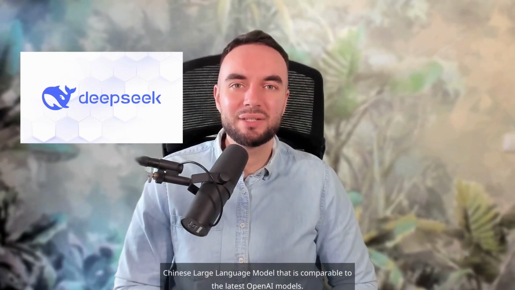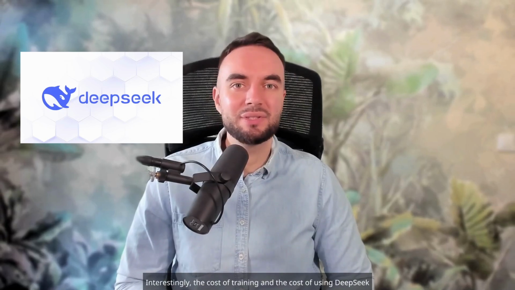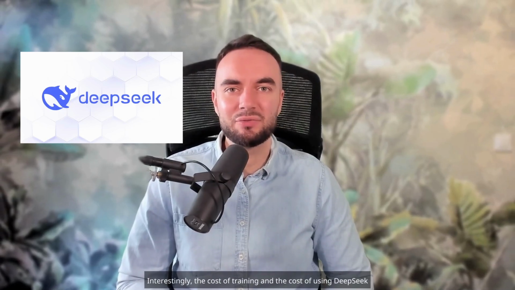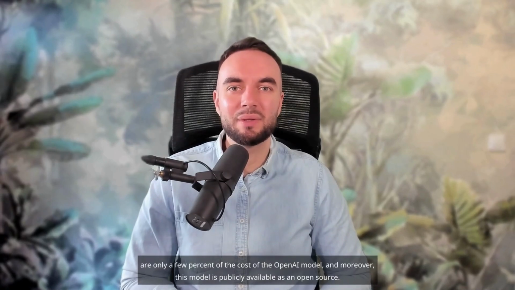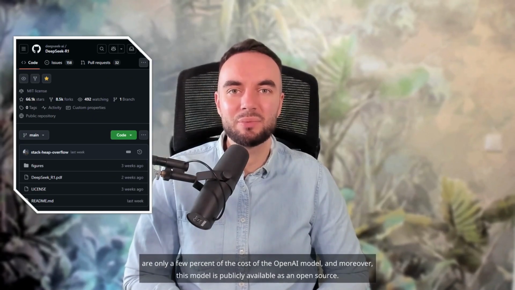Recently, there has been a lot of talk about DeepSeek, which is a Chinese large language model that is comparable to the latest OpenAI models. Interestingly, the cost of training and the cost of using DeepSeek are only a few percent of the cost of the OpenAI model, and moreover, this model is publicly available as open source.